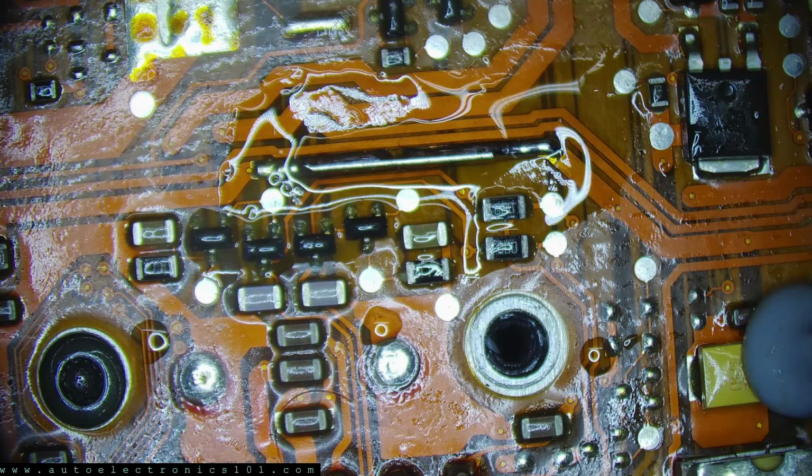Anyway, I am going to end this video here because, like I said, capacitor replacing is kind of boring.